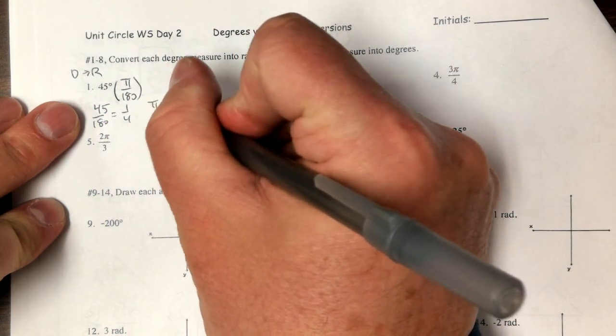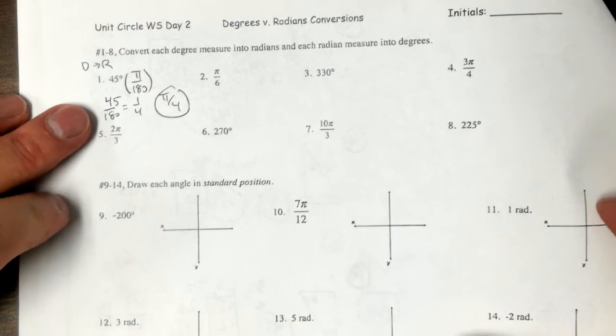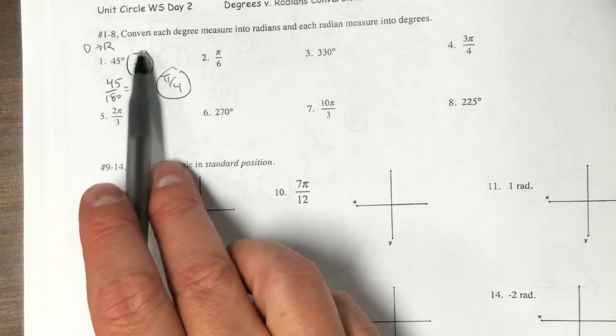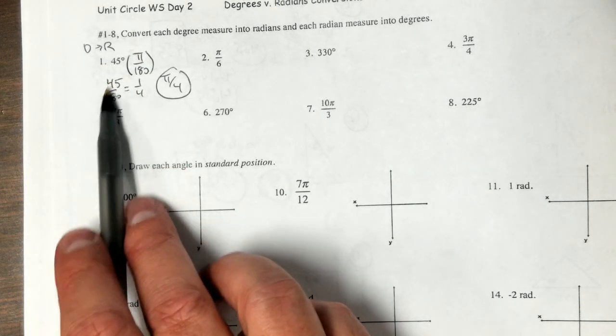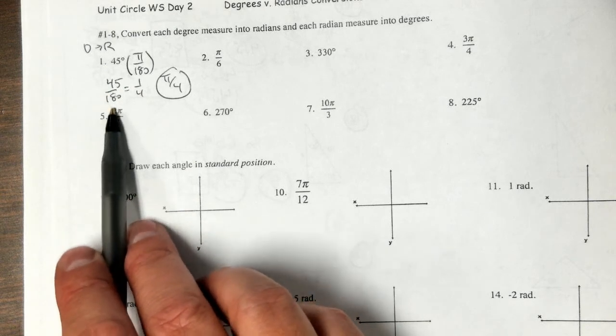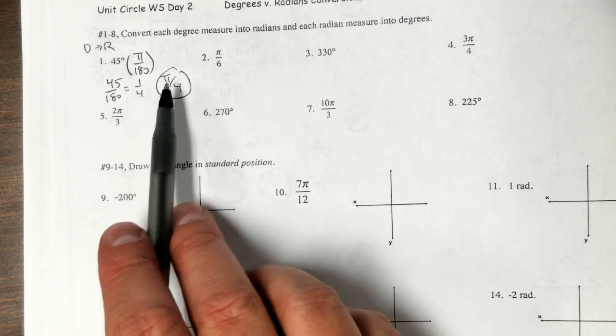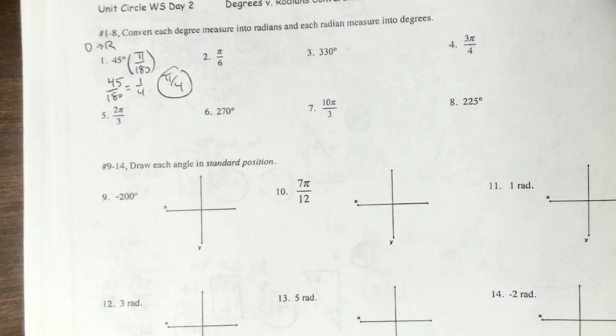And so then your answer is pi fourths. That's what we did before on 6.1. If you have degrees, then you're multiplying by pi over 180. So you do the number parts as a quotient or ratio, reduce it, and then put pi on top.